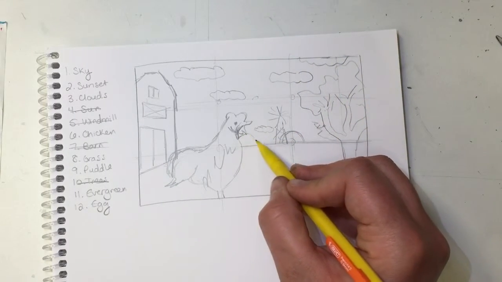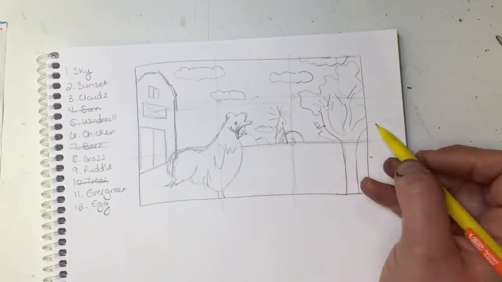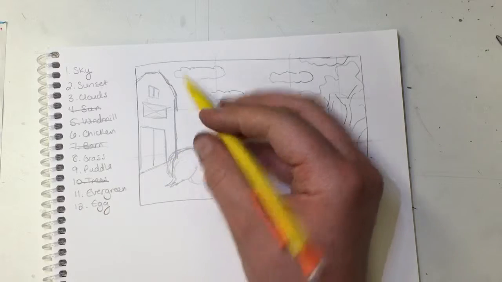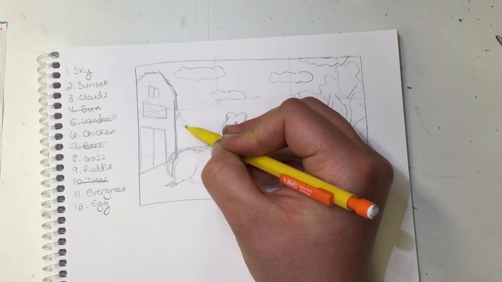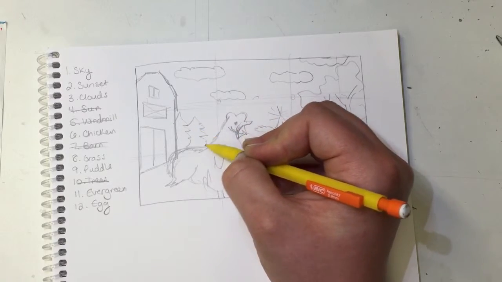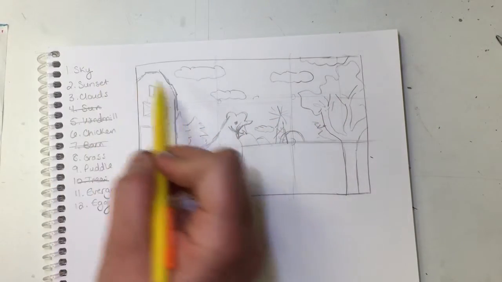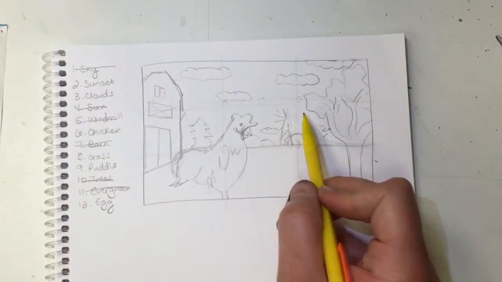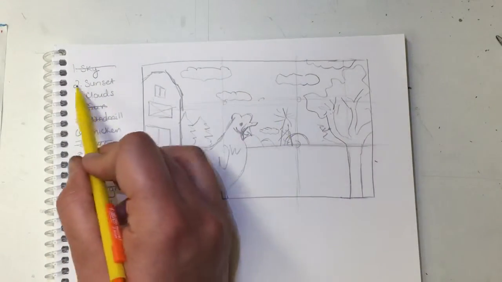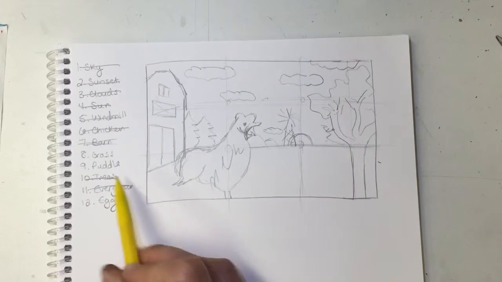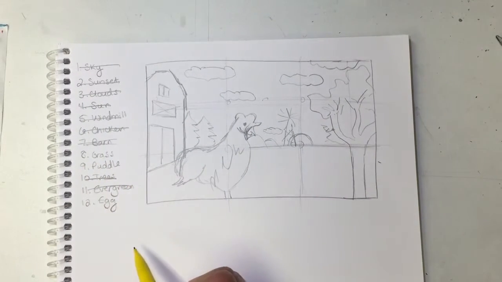I'll probably have a few hills off in the background. And I need to put in my evergreen trees. I think I'll put them peeking out from behind the barn over here. Okay, so I can cross off my evergreens. So the sky I got here, the sunset, the sky's going to kind of change colors. I got my clouds in, got the chicken. So I need grass, puddle, and an egg.